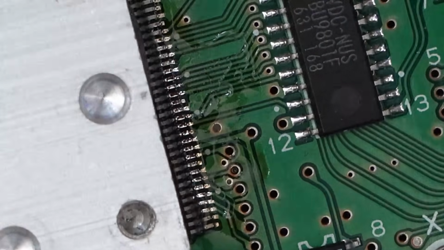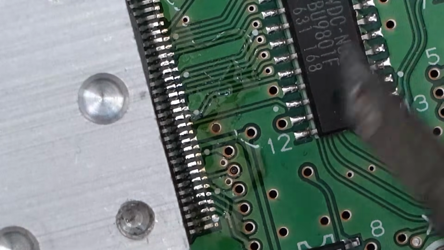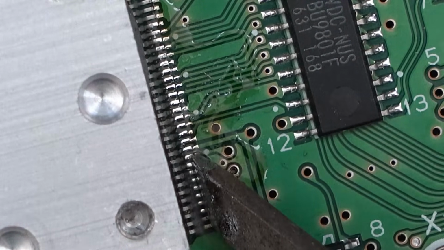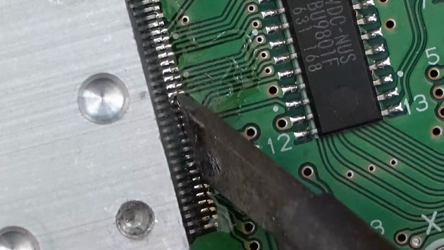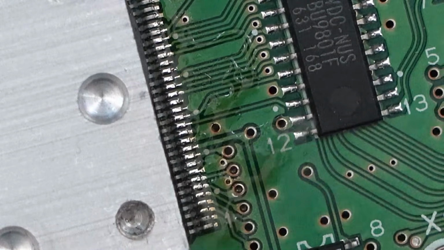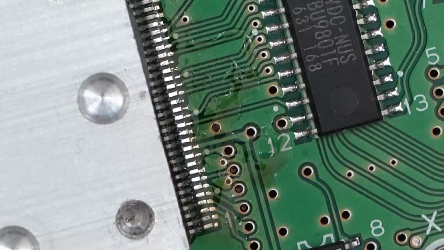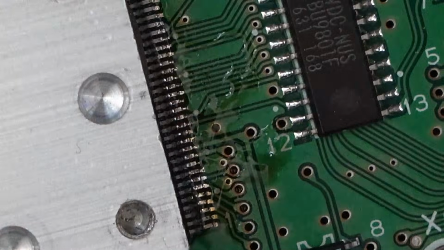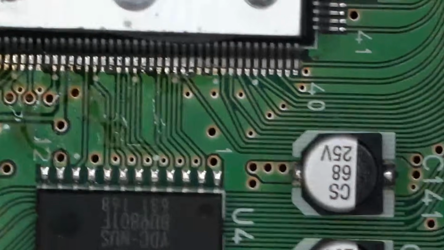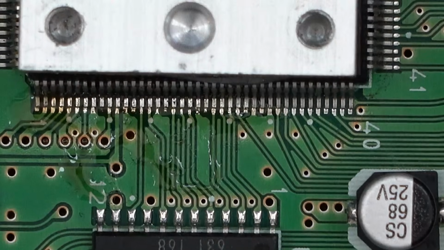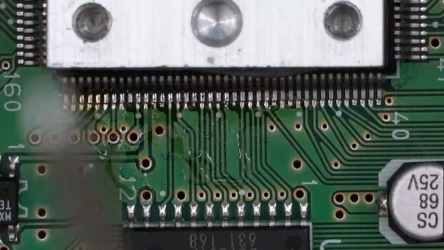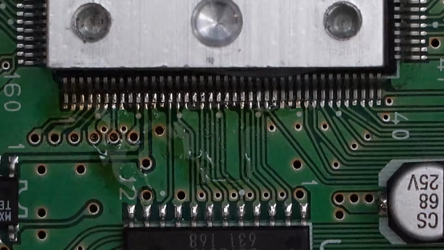Then we clean our tip really good. And we just come back in to make sure that we don't have any shorts from where we tinned. And looks like we do not. So we are nice and clear.